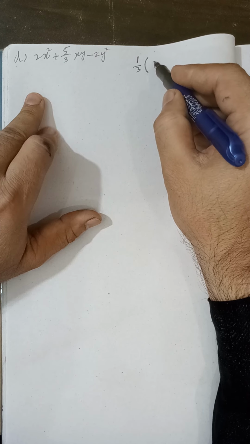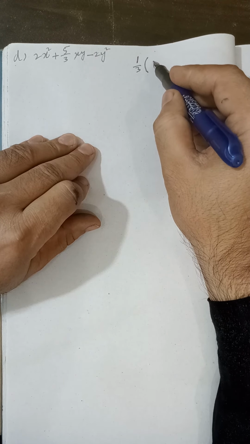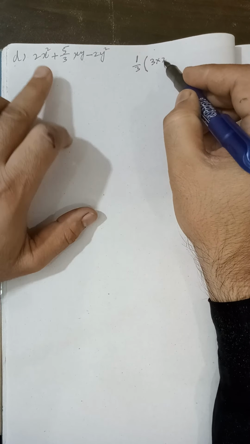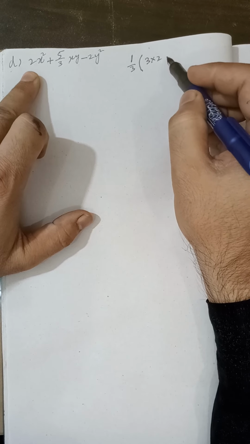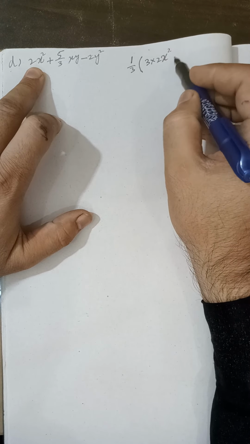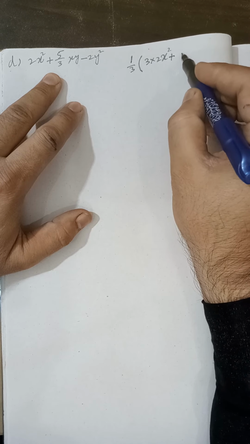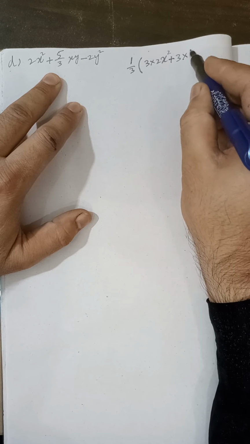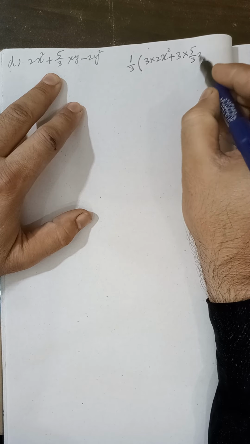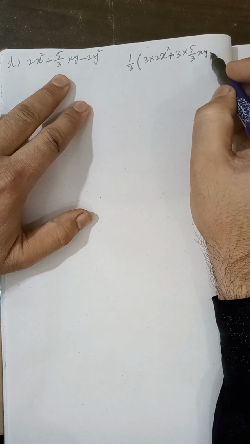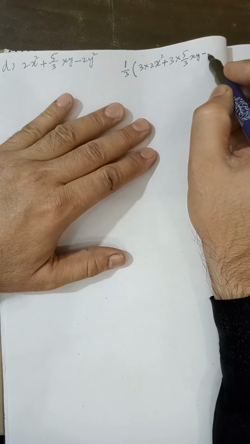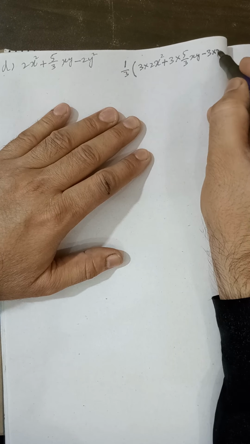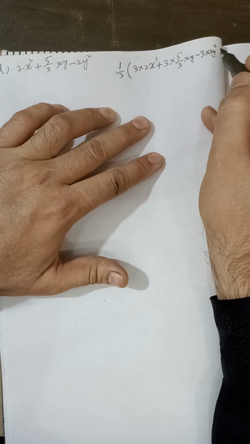When you multiply these terms by 3, you get 3 multiplied by 2x square, plus 3 multiplied by 5 over 3 xy, minus 3 multiplied by 2y square.